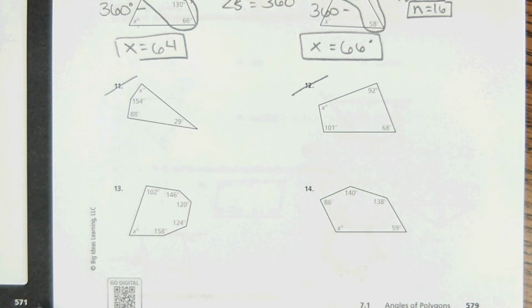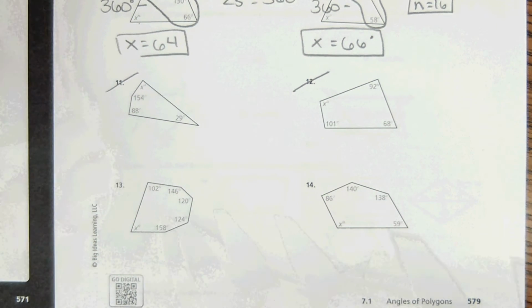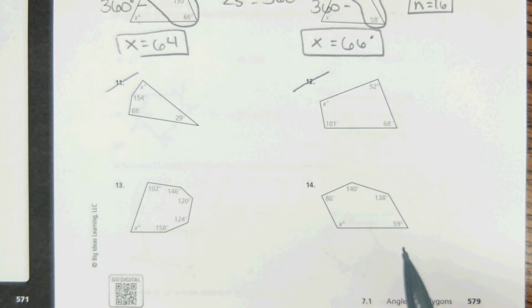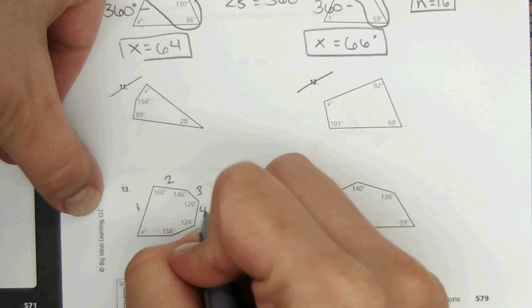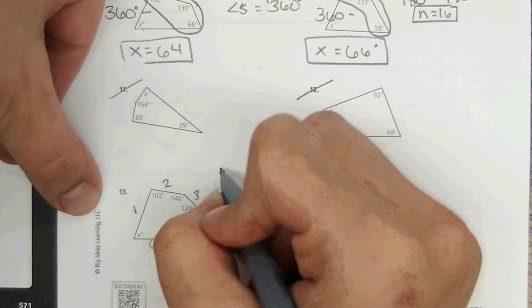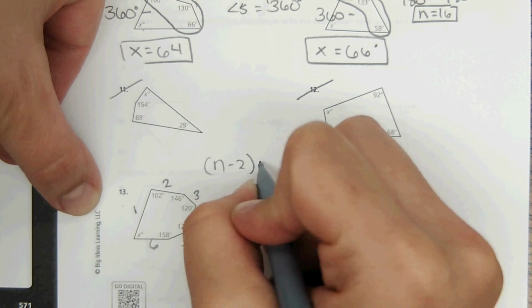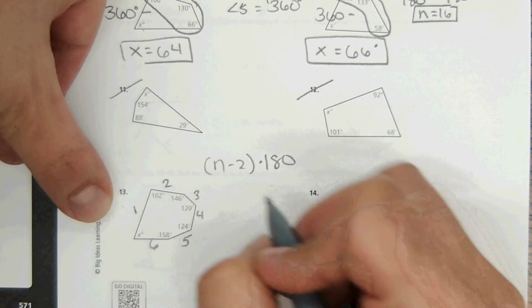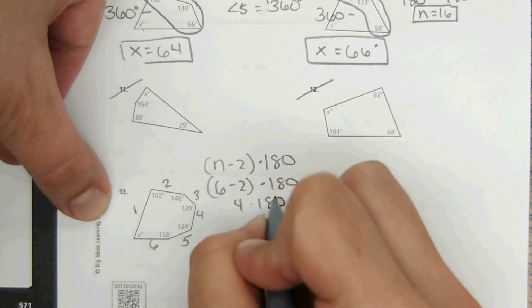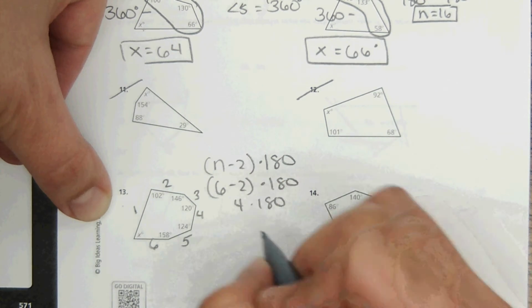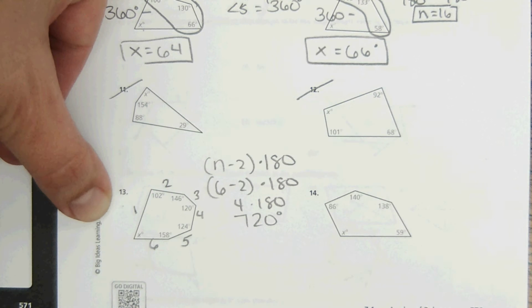Okay, 11 and 12, we'll cross that out. We're going to do number 13. So 13 is the same idea, but they didn't give us a quadrilateral, so the angle measures don't add to 360. We have to figure out what they do add to. So I'm just going to count the sides, 1, 2, 3, 4, 5, 6 sides. So then we can use the equation n minus 2 times 180 to figure out the total angle measure.